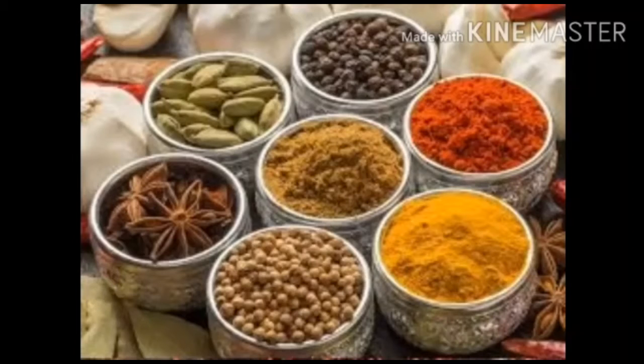Spices give flavor and color to the food, and at the same time they also have medicinal value and help in curing many diseases. So children, spices are one of the most important things in the kitchen. At one time, India was known as the land of spices. Spices such as pepper, cloves, nutmeg, chilies and ginger are grown mostly in Kerala and Karnataka.